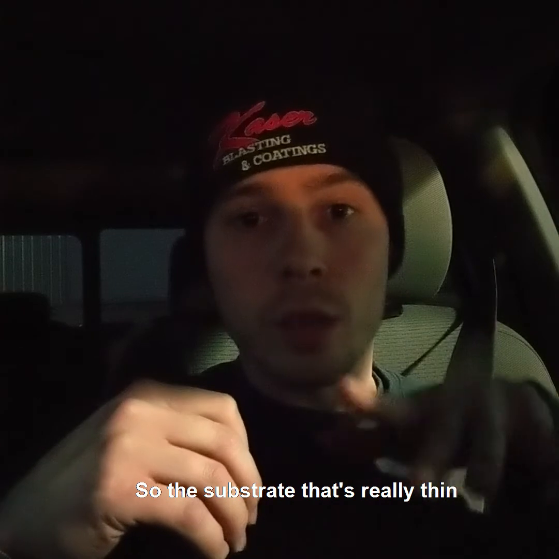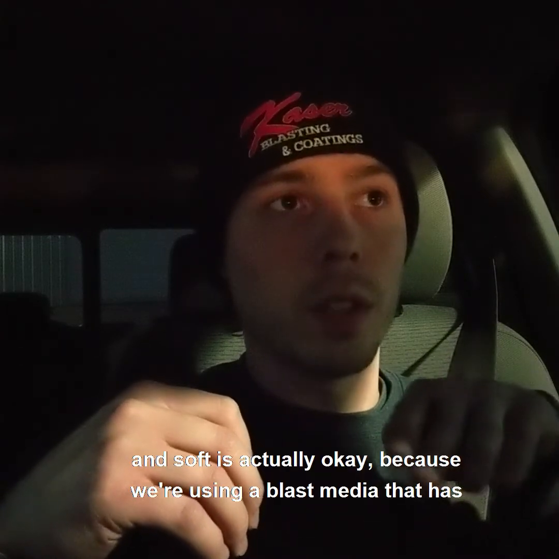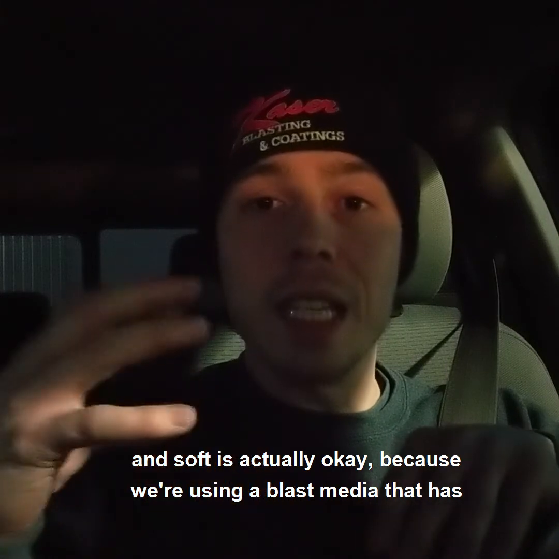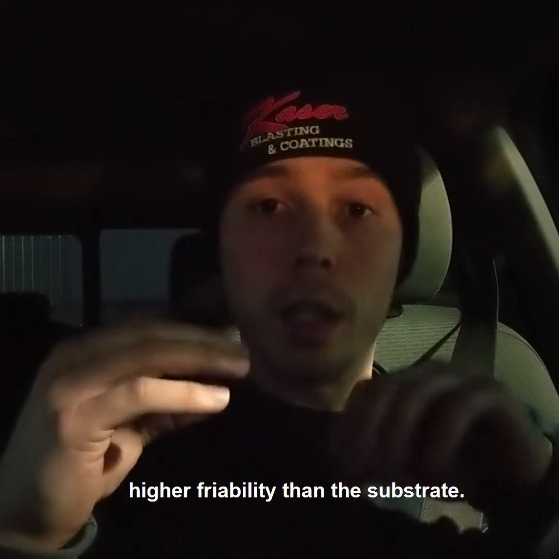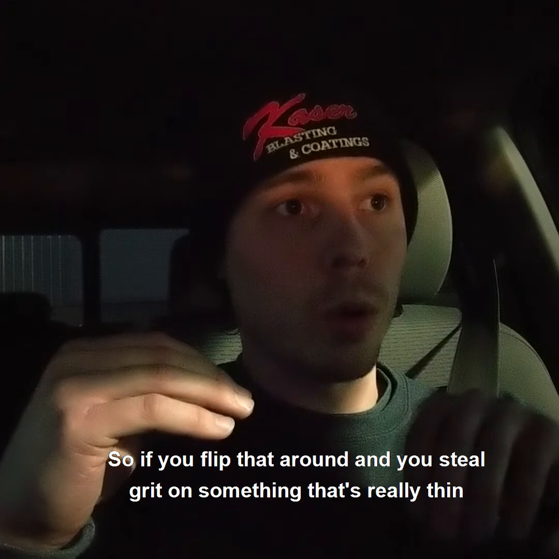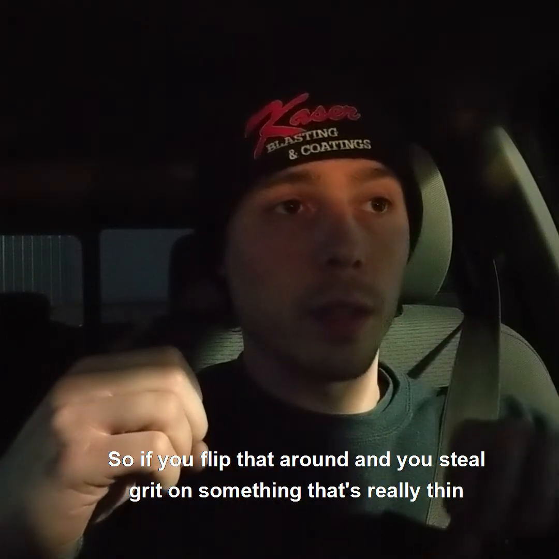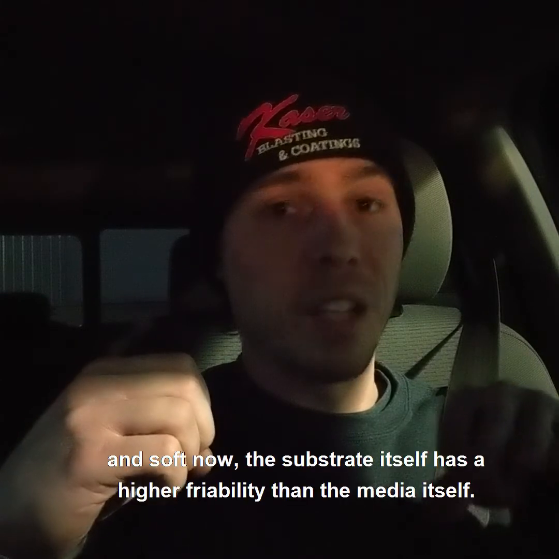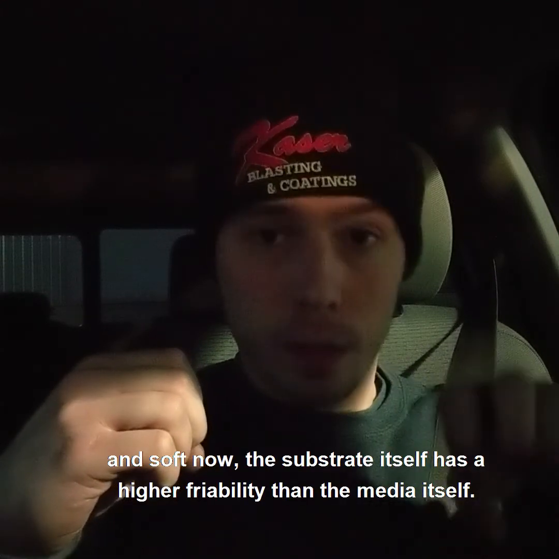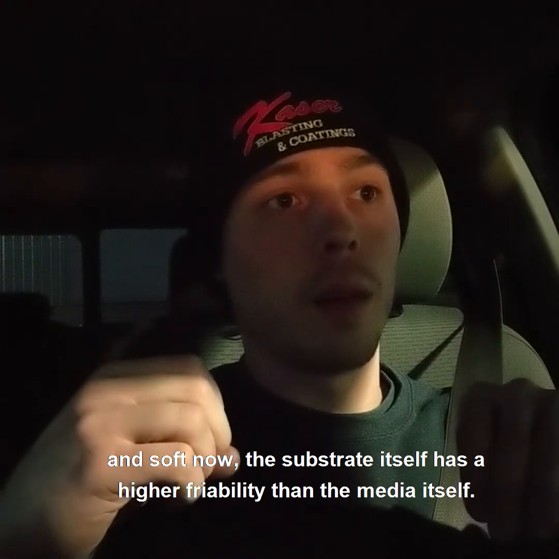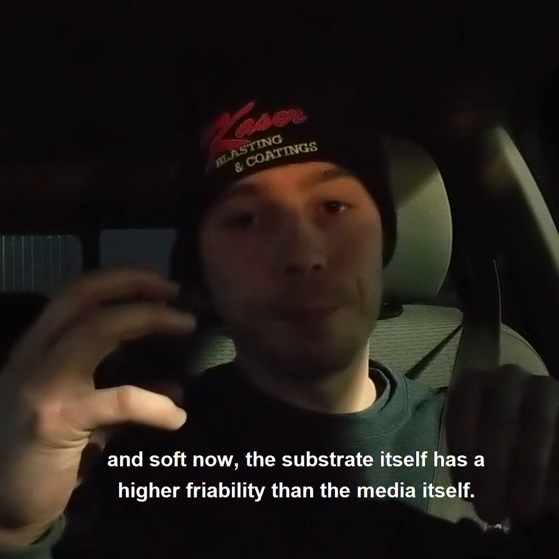So the substrate that's really thin and soft is actually okay, because we're using a blast media that has higher friability than the substrate. So if you flip that around and you use steel grit on something that's really thin and soft, now the substrate itself has a higher friability than the media itself.